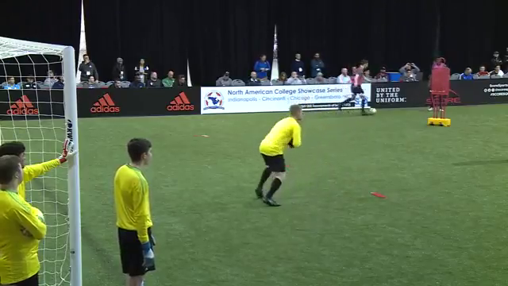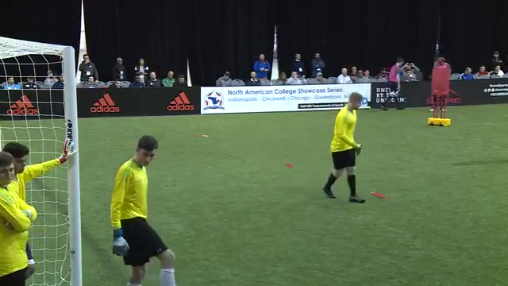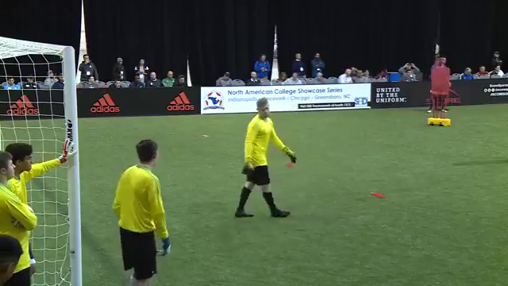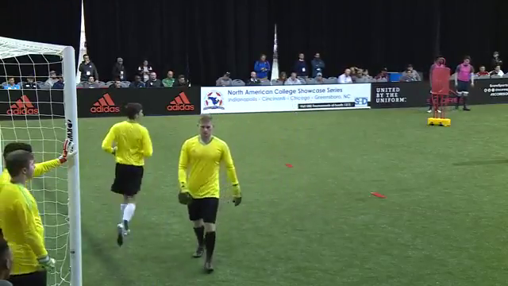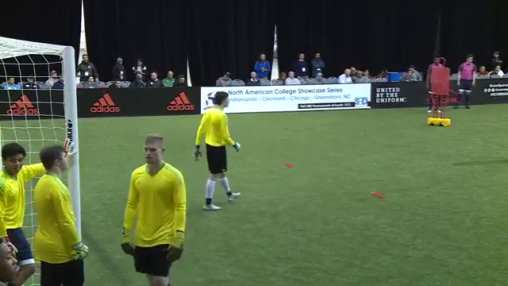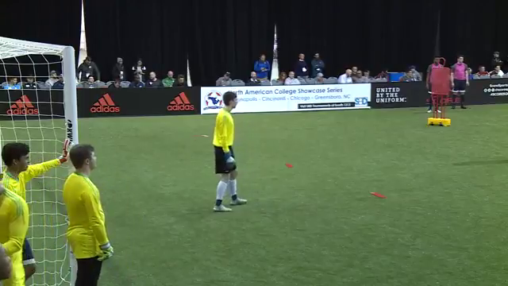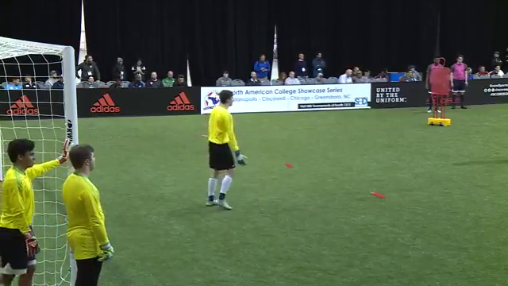Good. Ball here. Okay, rotate now. Make sure when you go your 2 reps, you start first to your right, and then first to your left the next set. Does that make sense? Ball's here, yep.